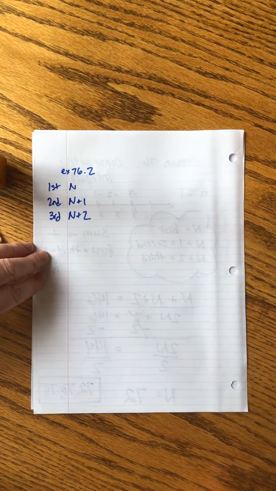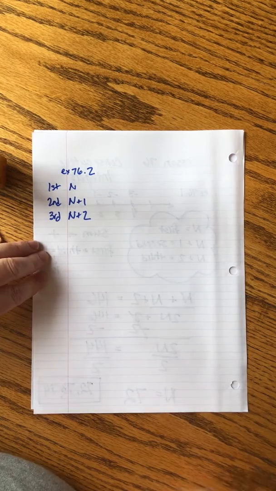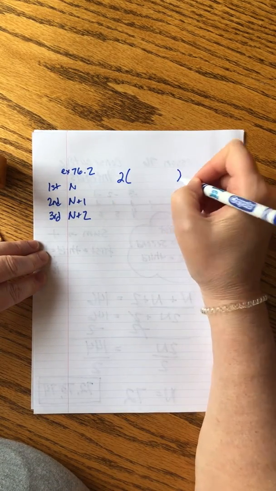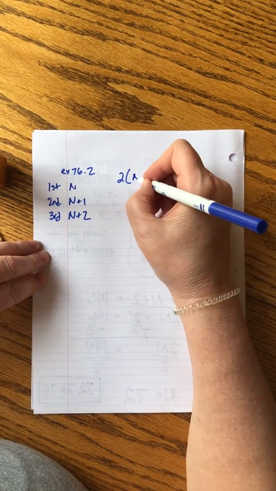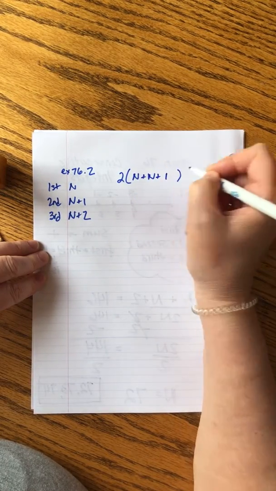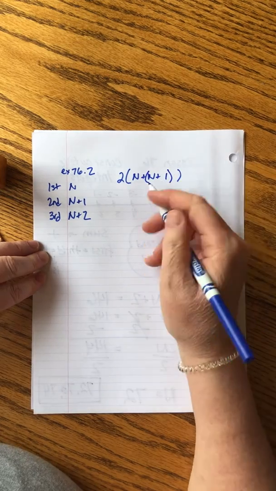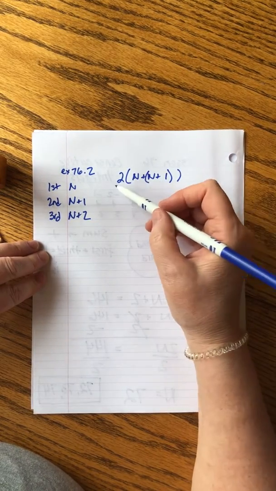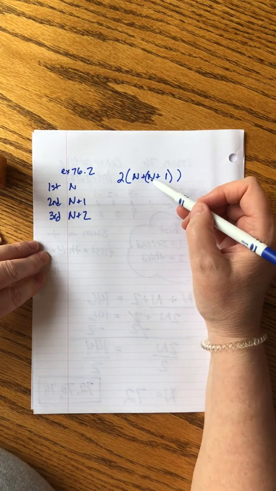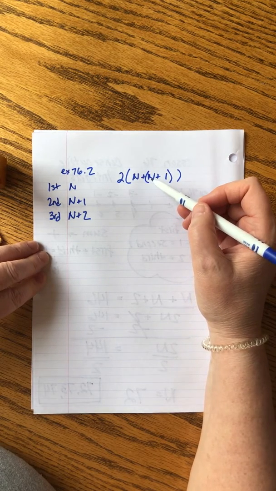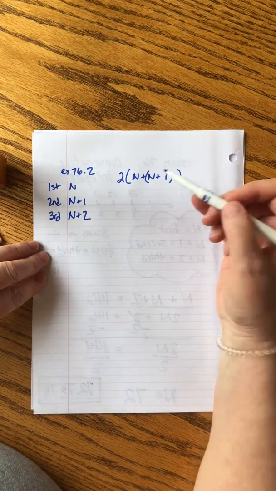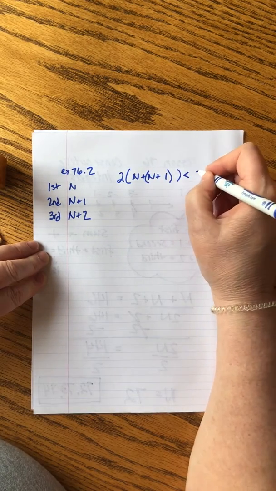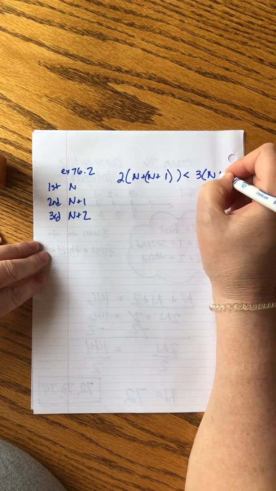Okay. Twice the sum of the first two. Okay, so twice the sum, that means I'm going to have to add in here. Sum of the first two, n plus 1. I could put parentheses around that if it helped me. I'm adding the first one and the second one. It's your call. Twice the sum of is 2 less than, I'm going to ignore the 2 and I'm just going to write less than 3 times the third.